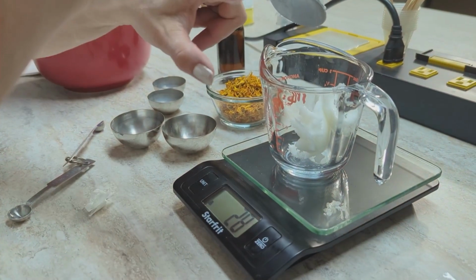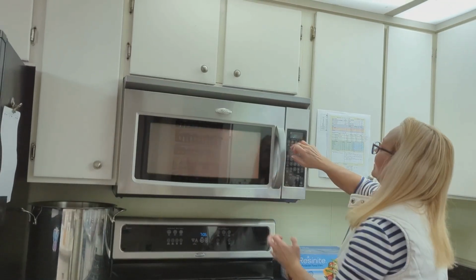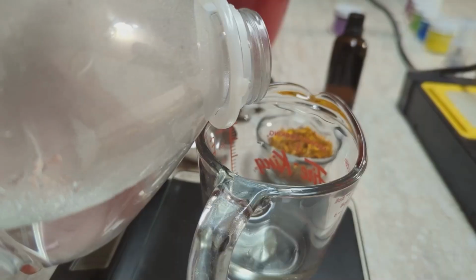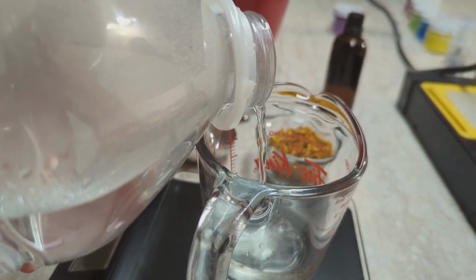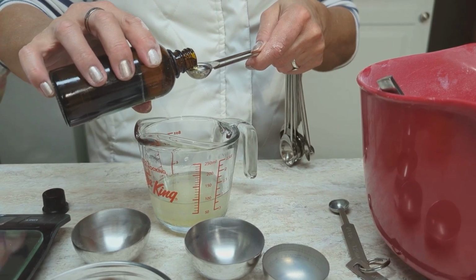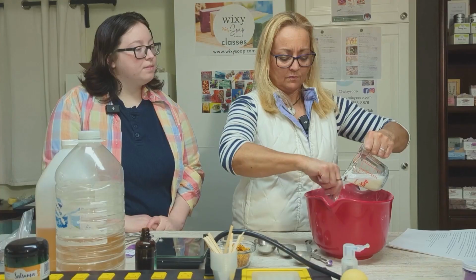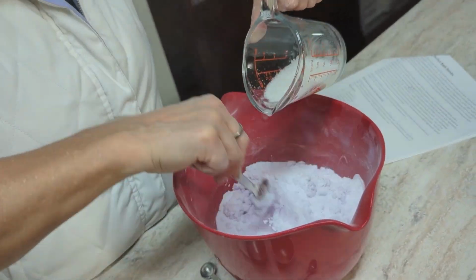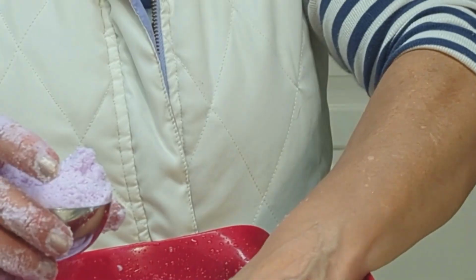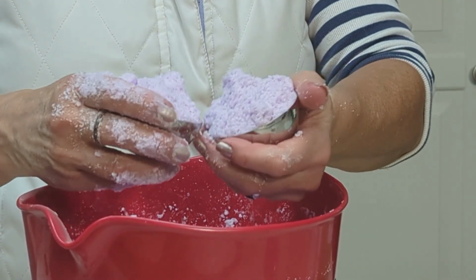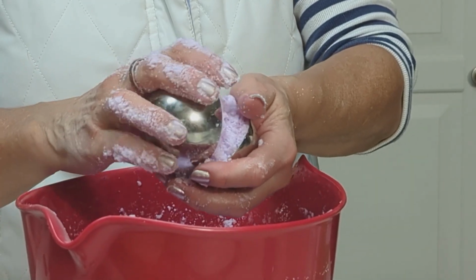Then the coconut oil went into the microwave to melt before being added into a measuring cup along with distilled water and the fragrance. Then all the liquids are added into the dry mix. We also spritzed in some witch hazel to add moisture. After that, the most fun and most difficult part was next, forming the actual bath bombs.